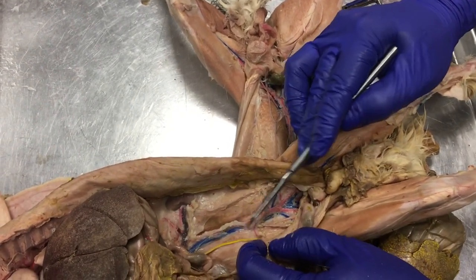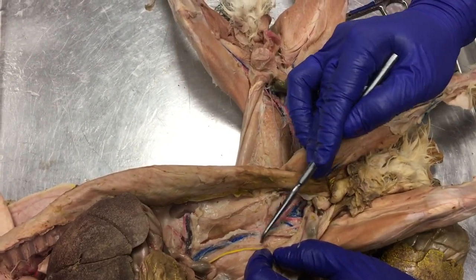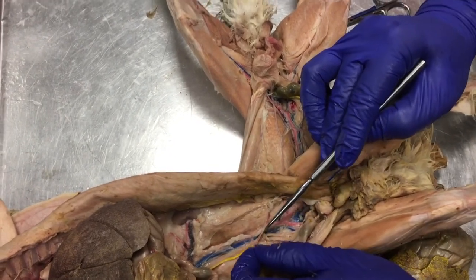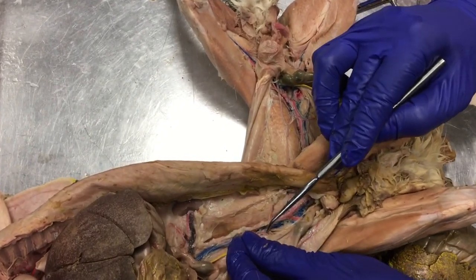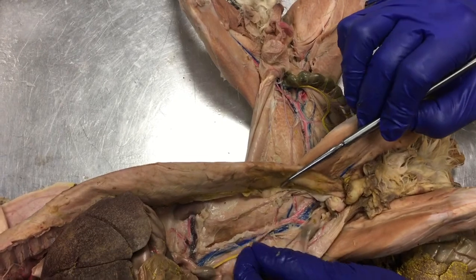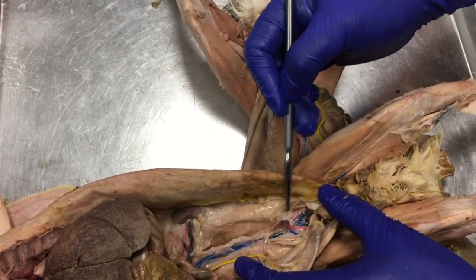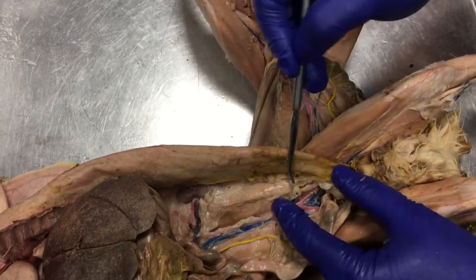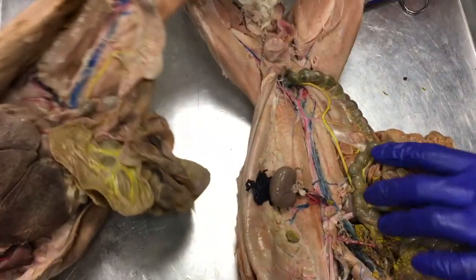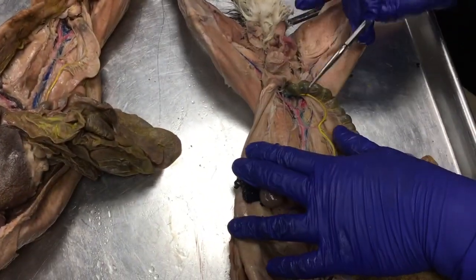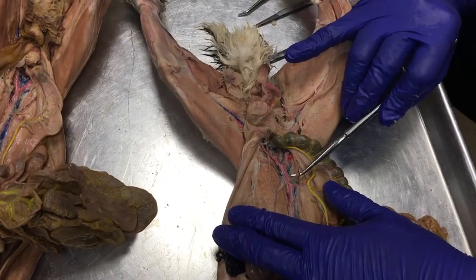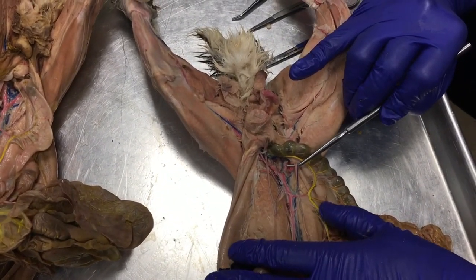And it looks like it's joining into the post cava right here, or posterior vena cava, inferior vena cava. So here's the other one. It's also not injected. Here's a testicular vein and a testicular artery.